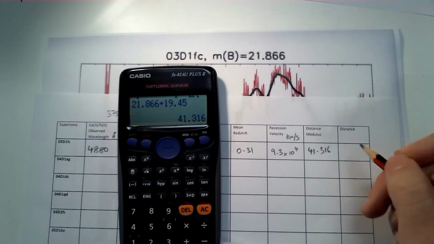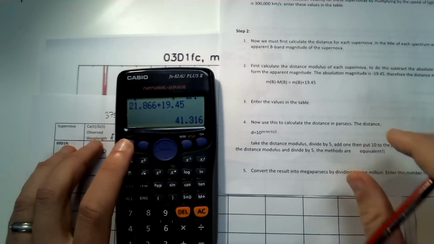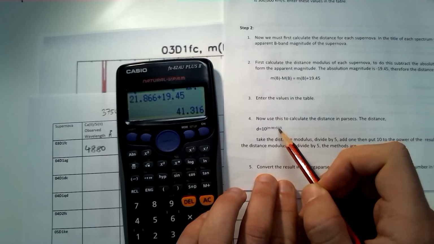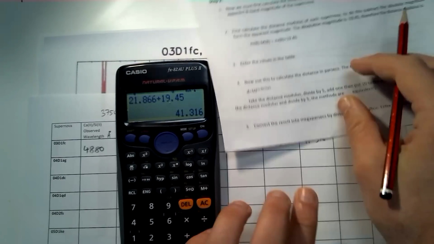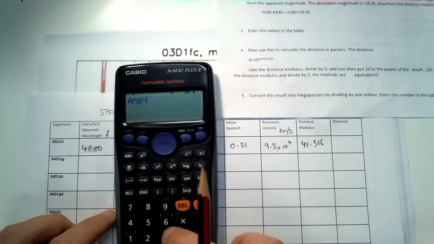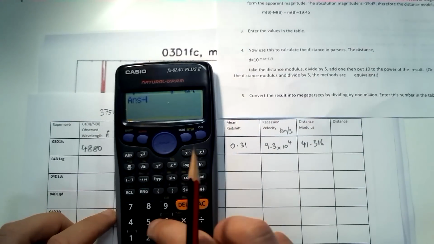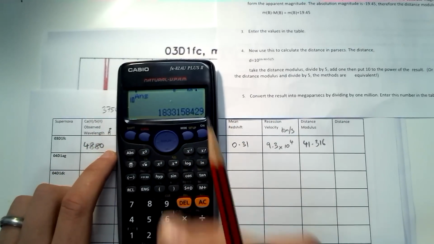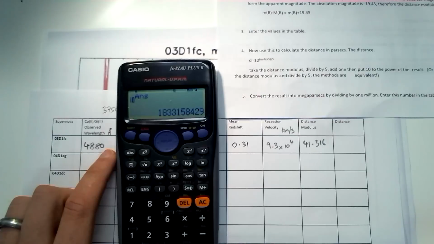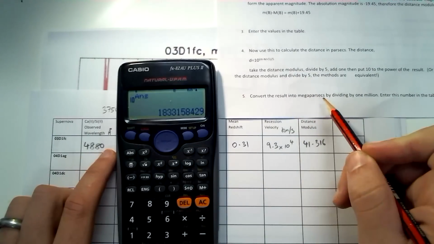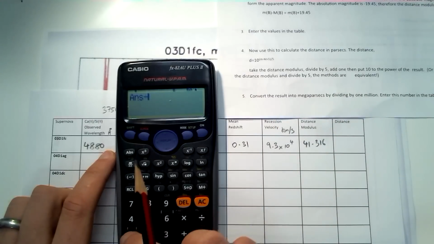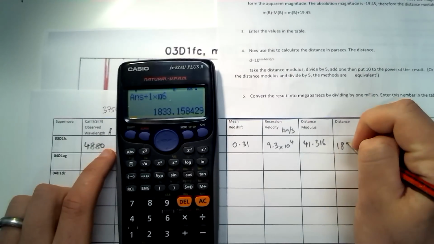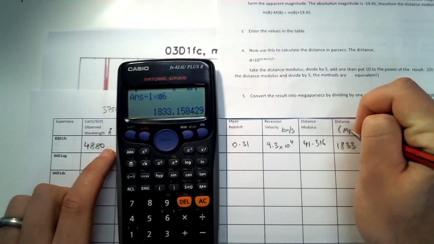Okay, now we need to work out the distance. The distance in parsecs is given here. It is 10 to the power of the distance modulus plus 5, divided by 5. So we take our distance modulus, we add 5, we divide it by 5, and then we raise 10 to the power of that number. 10 to the power of that number is this value here in parsecs. We want to have our result in megaparsecs, so we divide that value by 1,000,000. And there's my value there in megaparsecs. I'm going to write that down, 1833, and my distance here is in megaparsecs.